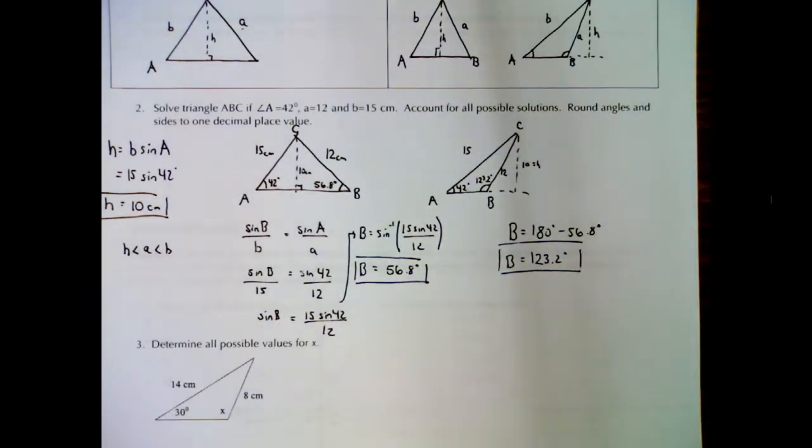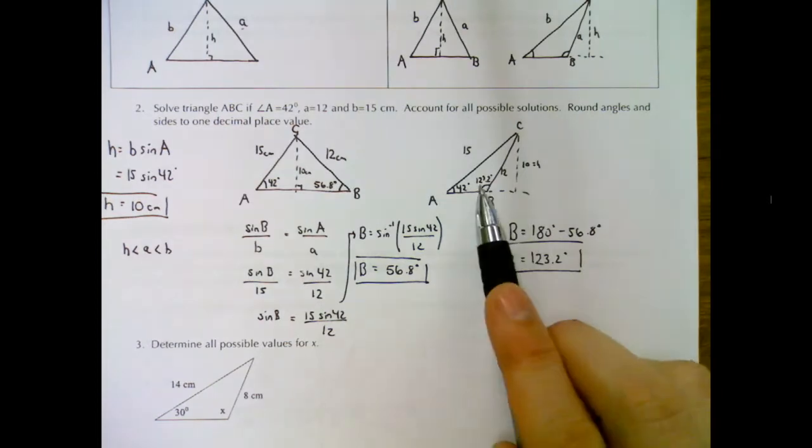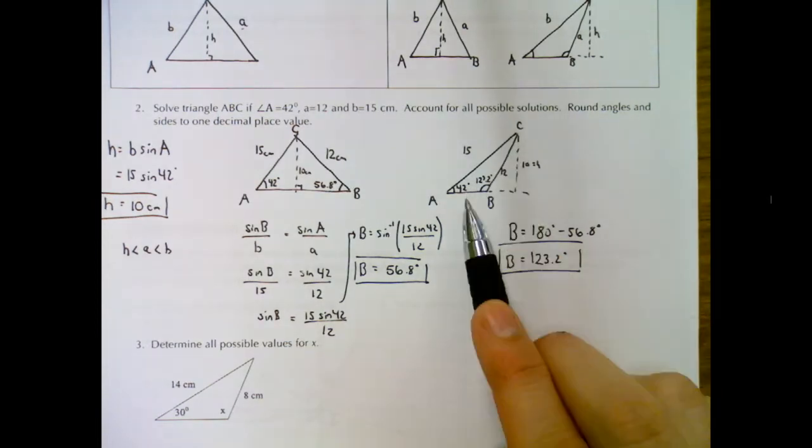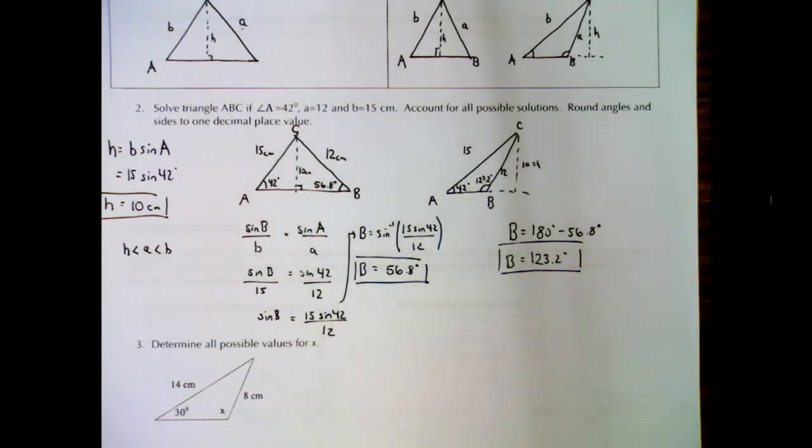And now, if you solve this triangle, you're going to get a different C, and a different side C. Those are the two different triangles that you could create from the given information in the question. How else could I pose this question? Well, I could say, determine all possible values for x.